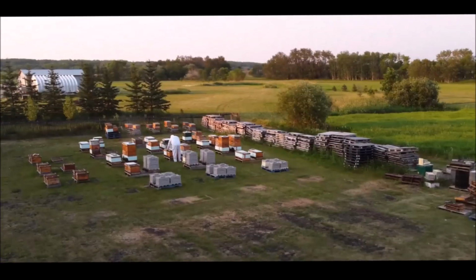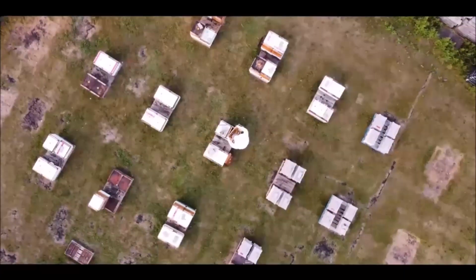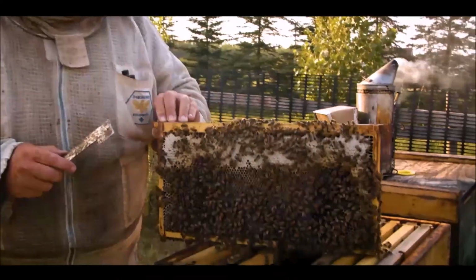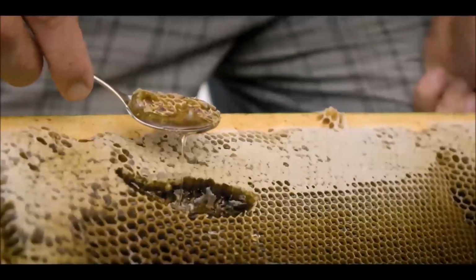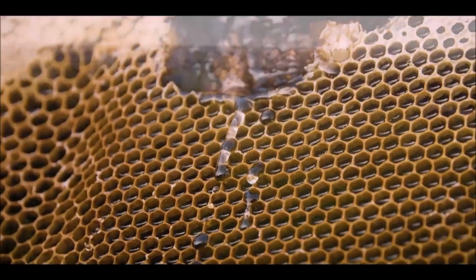Welcome to my apiary. It's December the 7th, 2021. It's pretty cool out here. It's about minus 14 C.